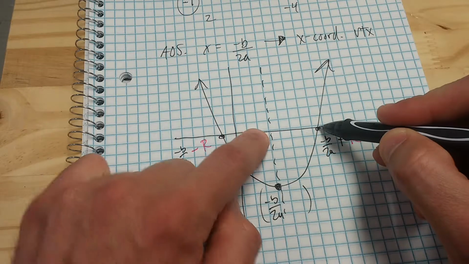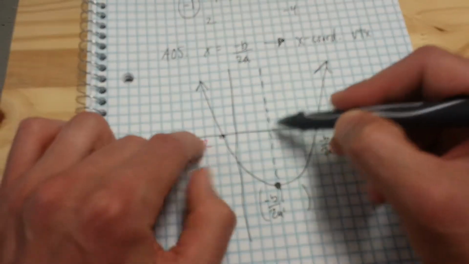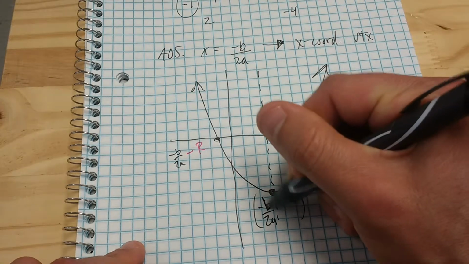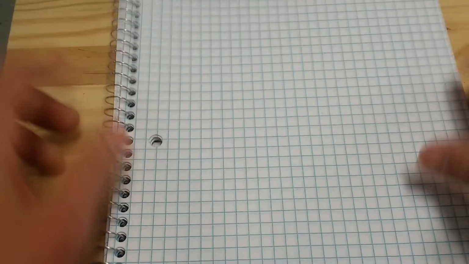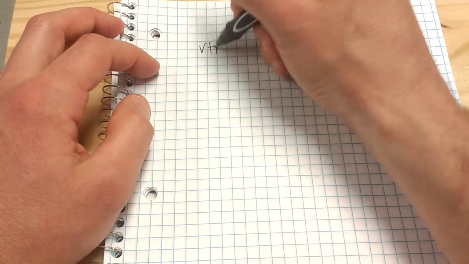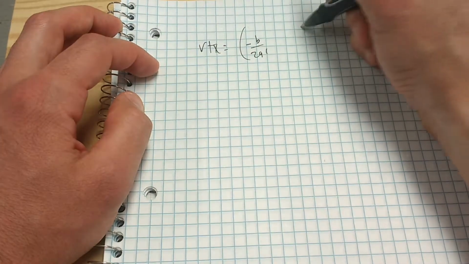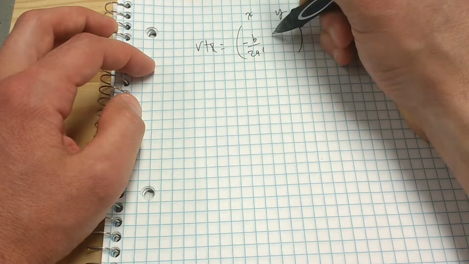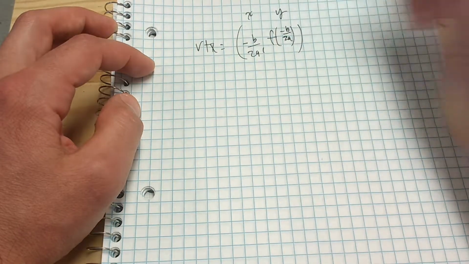So if it's R from here to here, then it's R from here to here, meaning it's in the middle. So, all of that theory to say this: the vertex can be found by negative b over 2a, and then if we know the x-coordinate, we simply plug it in to find the y. So f of negative b over 2a, right?